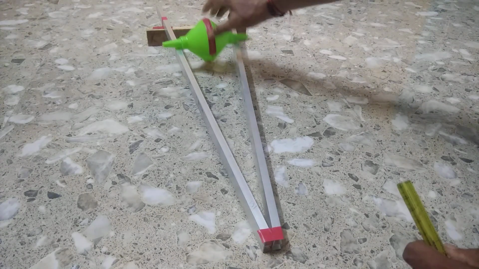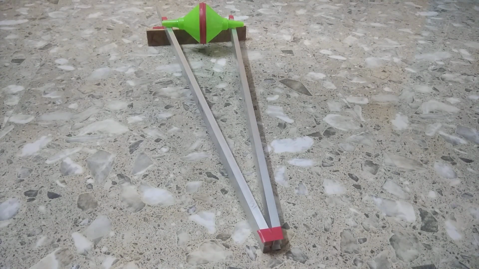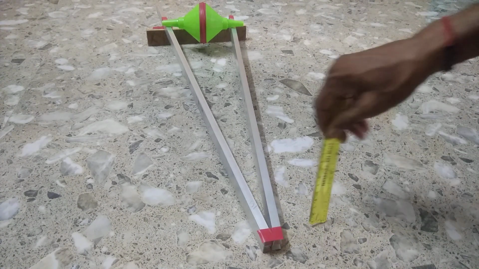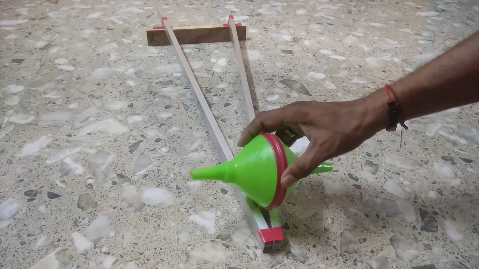Actually the object is going downward from 7 centimeter to 6 centimeter, because here at this position the center of gravity is at a height of 7 centimeter, and in this position the center of gravity is at a height of 6 centimeter. That means this double cone shaped object moves from higher level to lower level, that is from 7 centimeter to 6 centimeter. That's why it goes from this position to that position.